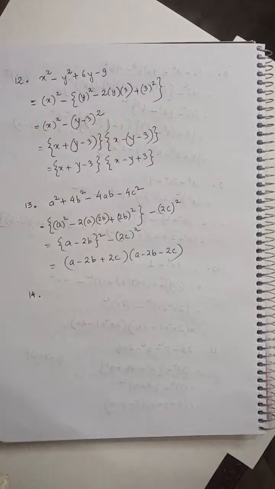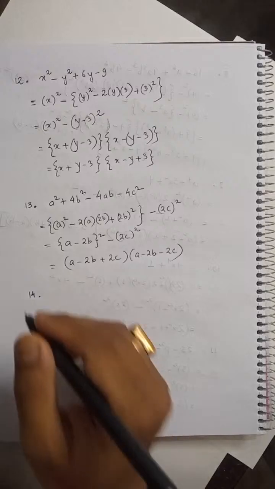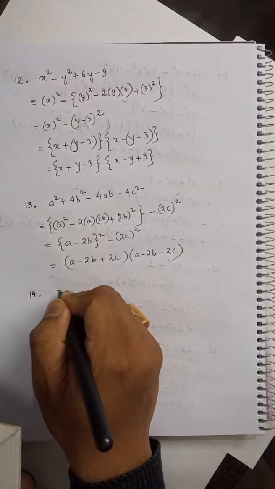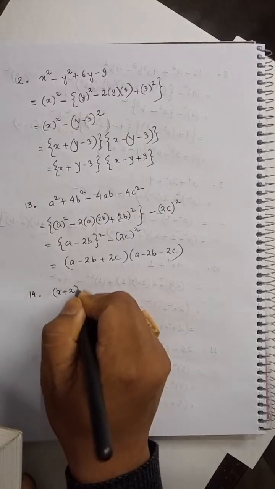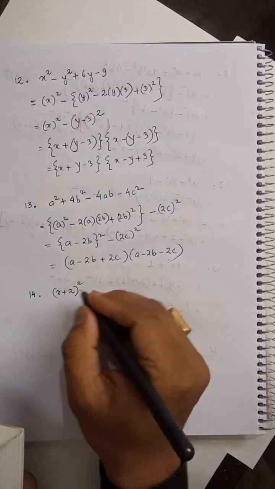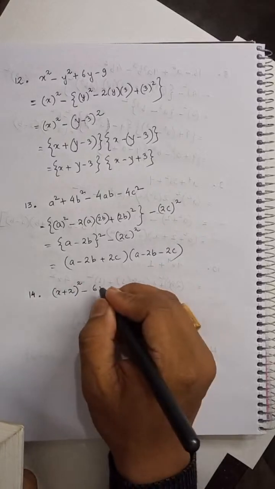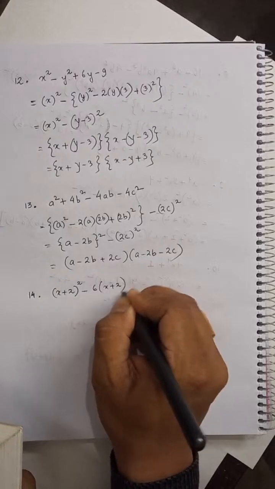Let me write. Okay, this one is unique. x plus 2 whole square minus 6 into x plus 2 plus 9.